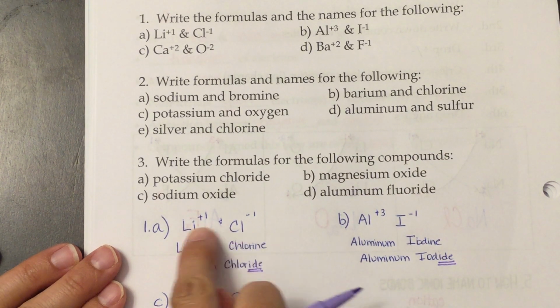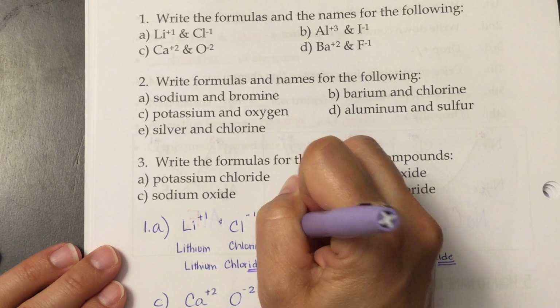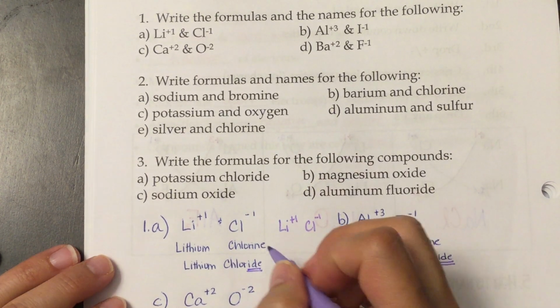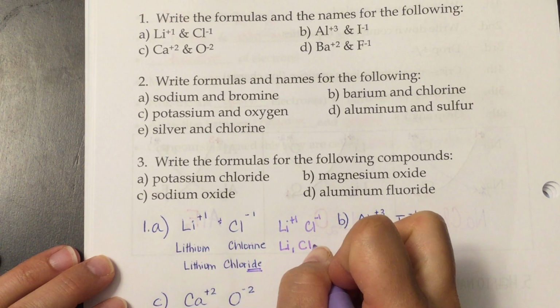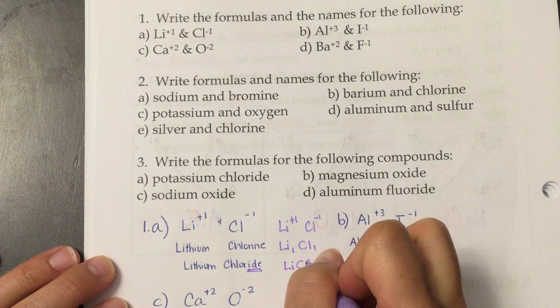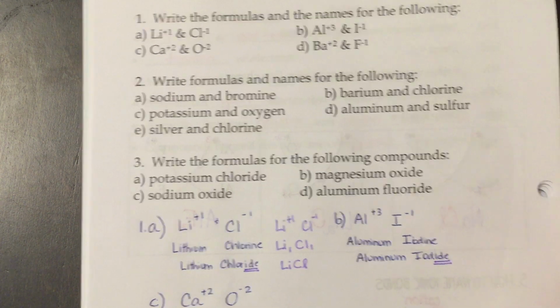For Li plus 1 and Cl minus 1, now let's do that here. Li, Cl. Okay. When I crisscross and combine, I'm going to get Li1, Cl1, and we drop the 1s, so we just get LiCl.